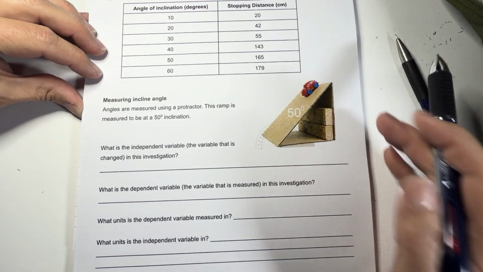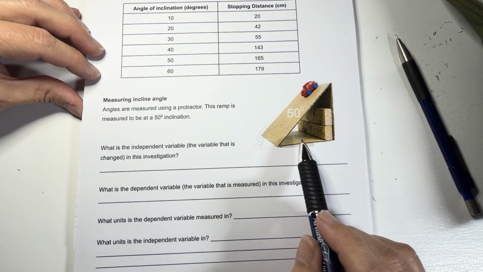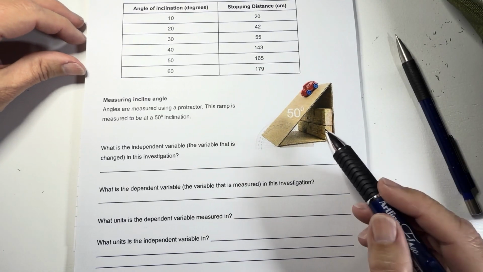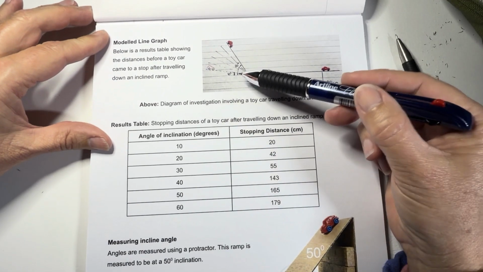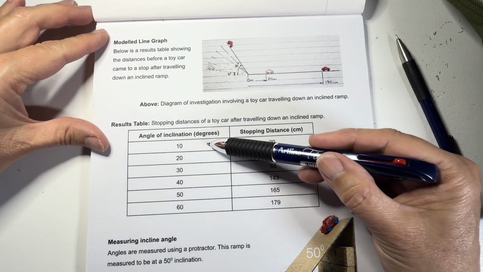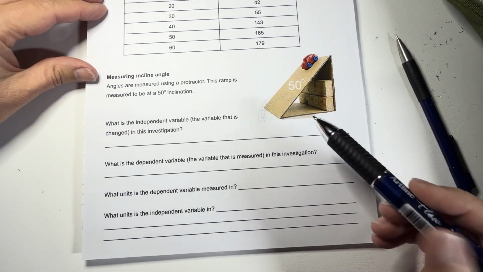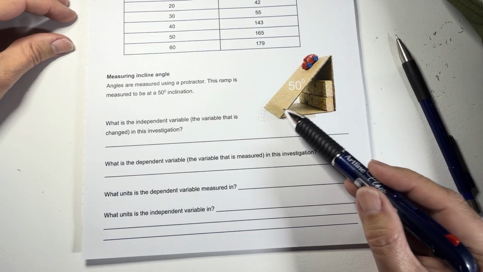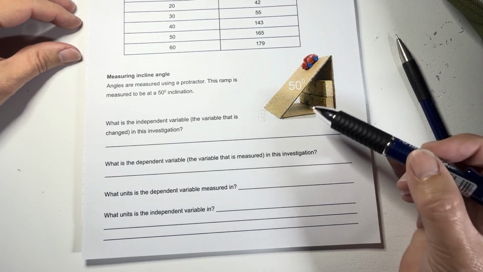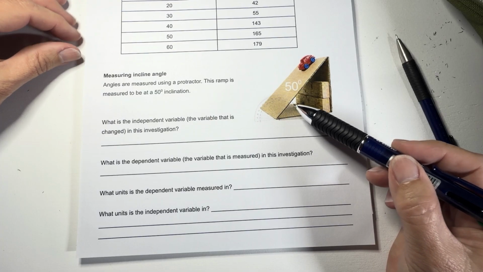If you haven't learned how to use a protractor yet, a protractor is used to measure the angle of something. Units are in degrees, it's not degrees Celsius, that's temperature. But as you can see in the diagram, the angle of inclination is being changed and recorded here. So you don't need to know how a protractor works yet or how to use one just yet. Just understand that that's the instrument that we're using to measure or check that our inclined angles are recorded.